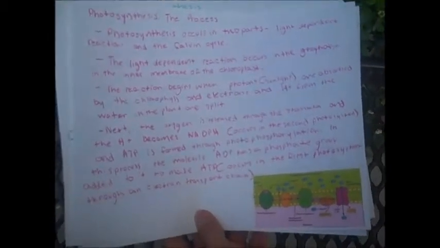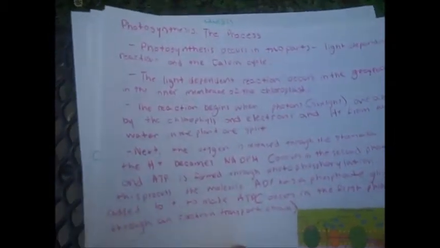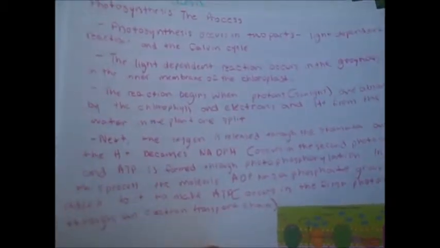Photosynthesis, the process. Photosynthesis occurs in two parts, light-dependent reactions and the Calvin cycle, which is also known as light-independent. Light-dependent reactions occur in the granum and the inner membrane of the chloroplast. The reaction begins when photons, or sunlight, are absorbed by the chlorophyll, and electrons and positive hydrogen ions from the water in the plant are split.